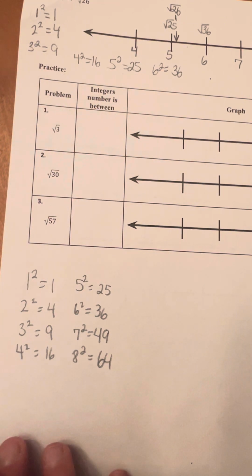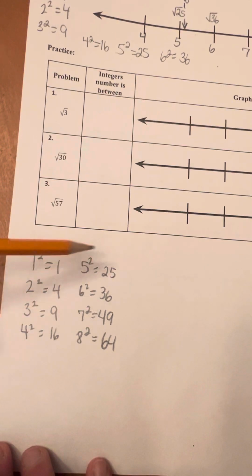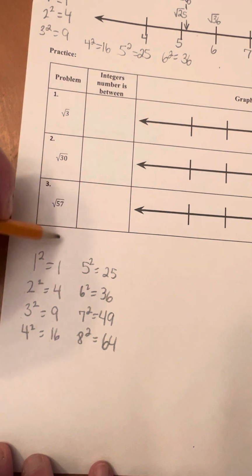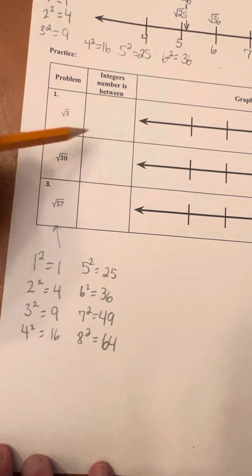For this exercise, though, we're looking at practice problems and trying to estimate where these irrational numbers are. These are non-perfect squares. So I listed some perfect squares right here. The square root of 1 would be 1, 1 times 1. The square root of 4 is 2. The square root of 9 is 3. The square root of 16 would be 4, and so on and so forth. You do that number times itself, and you get the result, which is these numbers up here without the square root symbol.